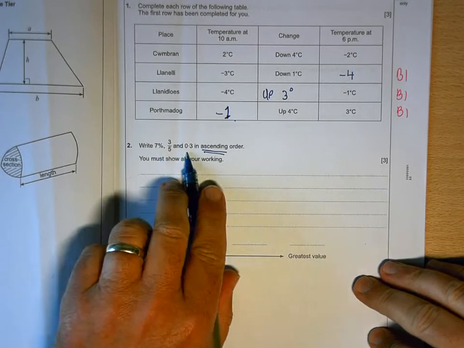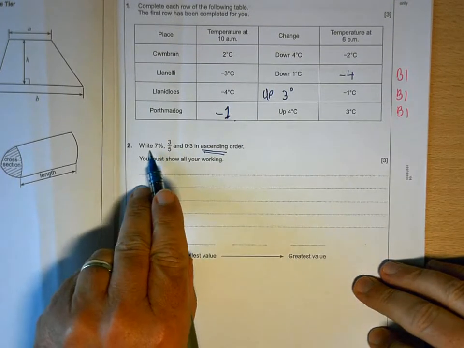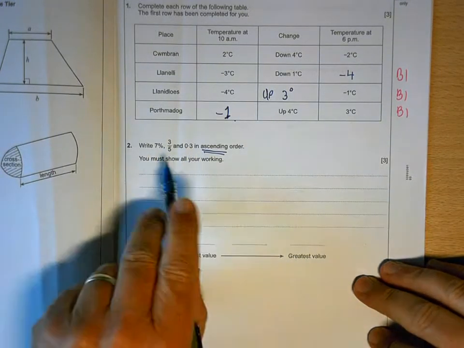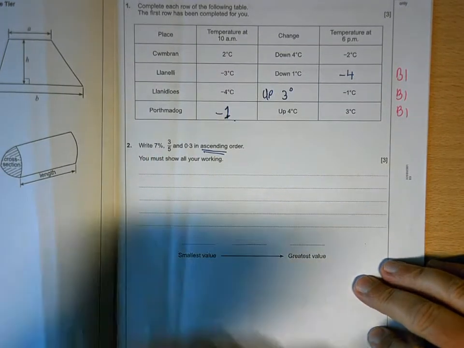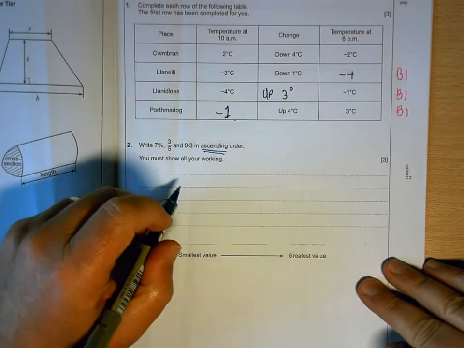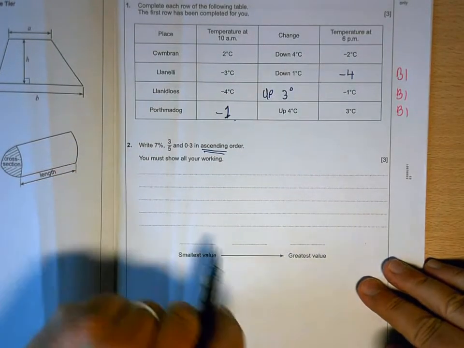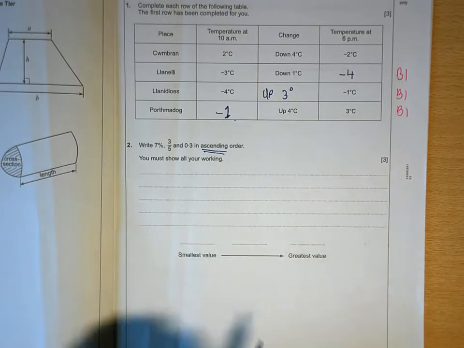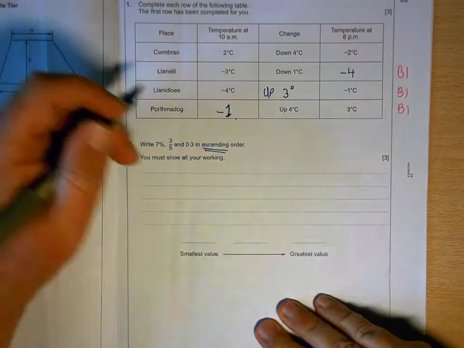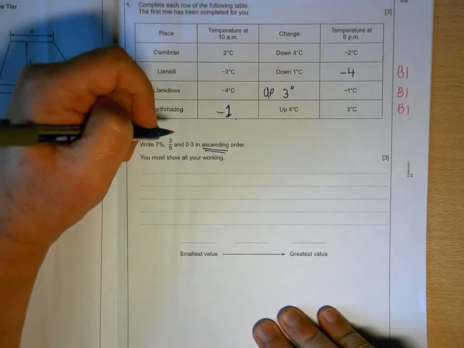So either they all need to be written in percentages, or they all need to be written in decimals, or they need to be written in fractions. And you have to do that to get the 3 marks. If you just correctly put them in the right order, but with no workings, you're only going to get a mark for this.